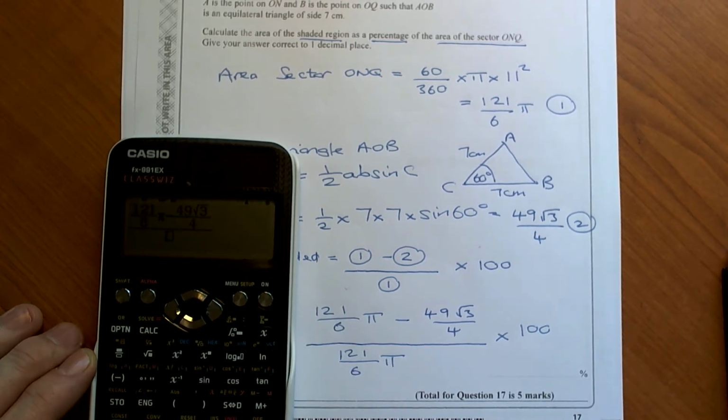Arrow down to the bottom. I want a fraction down here as well. 121 pi over 6. Arrow to the right, and I'm going to times the whole lot by 100.